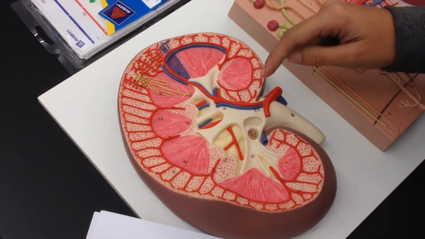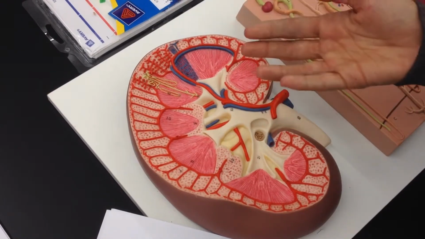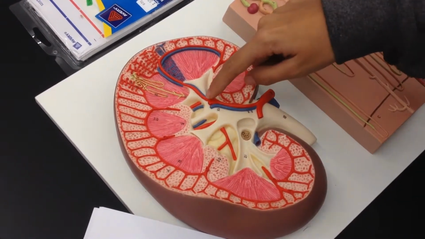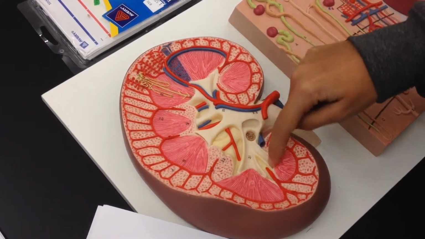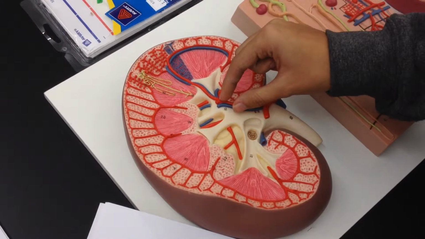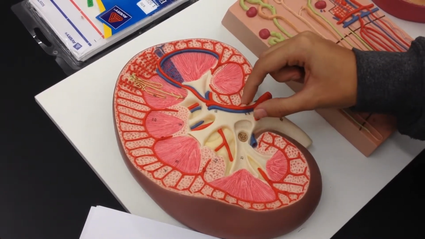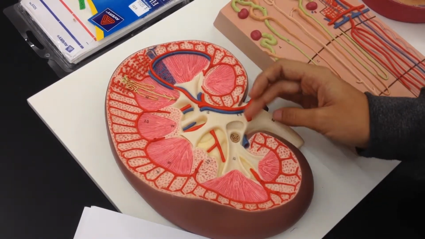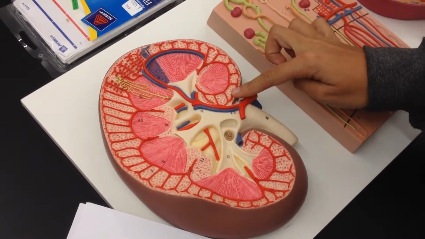And the renal sinus is, if you take this whole central portion out, there's going to be a space, and that is called the renal sinus. The major calyx is this central portion right here, and then it branches off into the minor calyxes. And then the major calyx kind of funnels into this white portion right here, and this is called the renal pelvis. Now, if you take this whole center right here, this little opening, it's called the hilus.